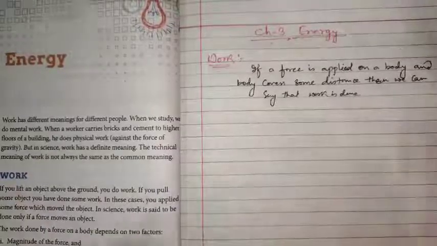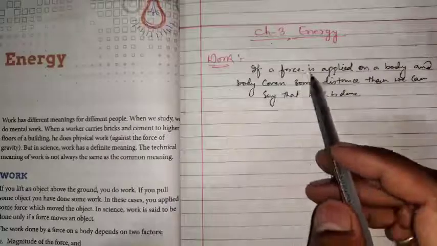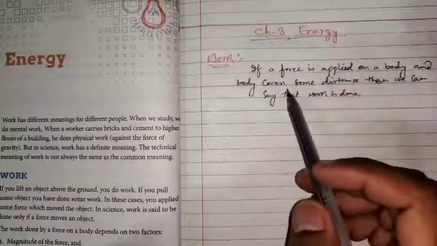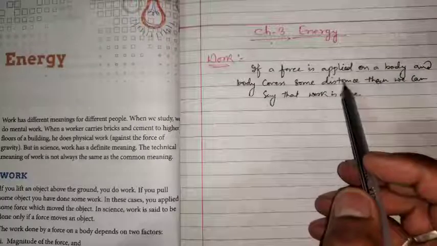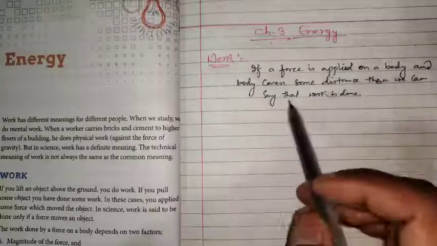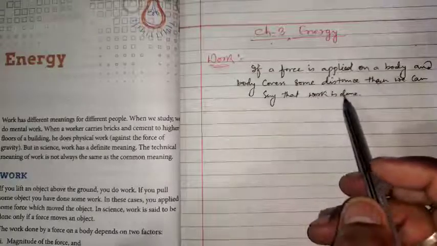According to science, if we are applying any force on a body and that body covers some distance, it means that the body changes its position, then we can say that work is being done.